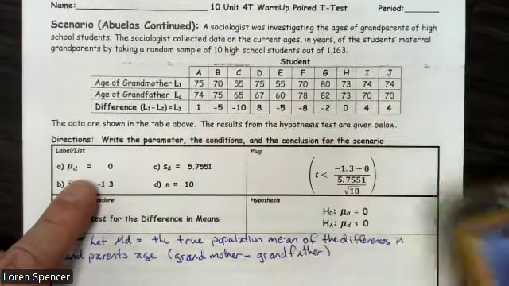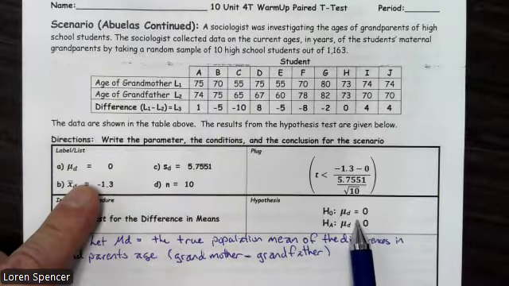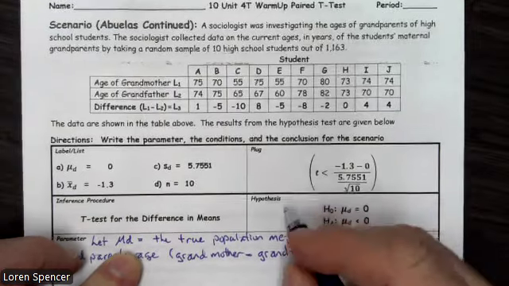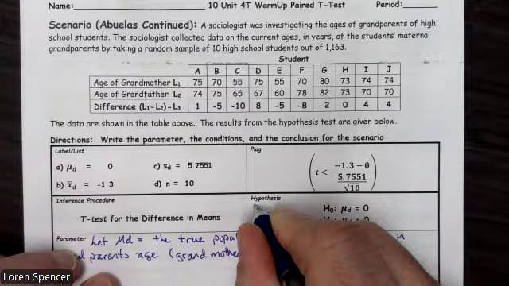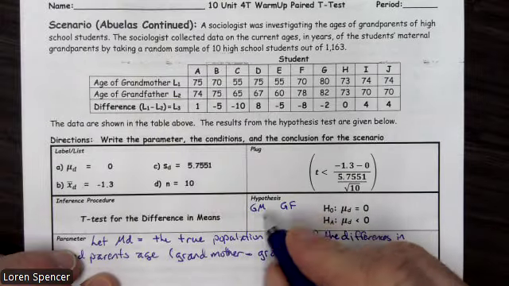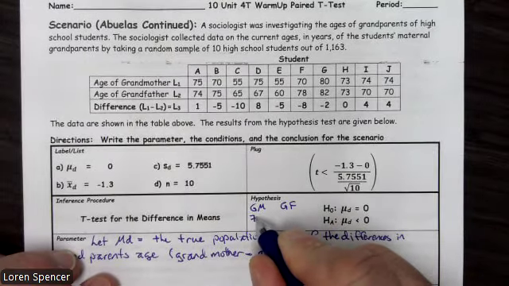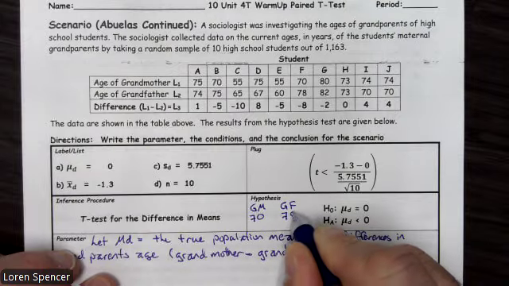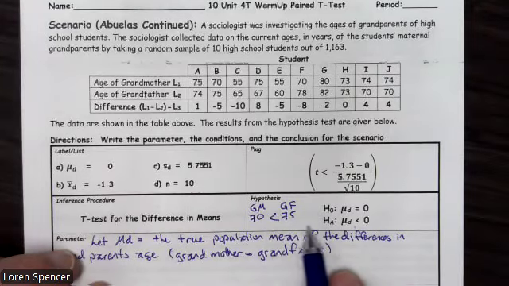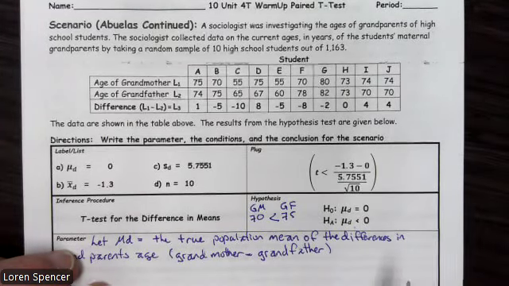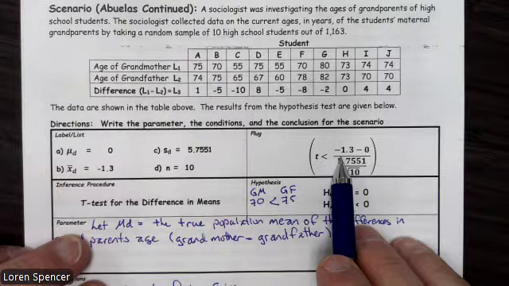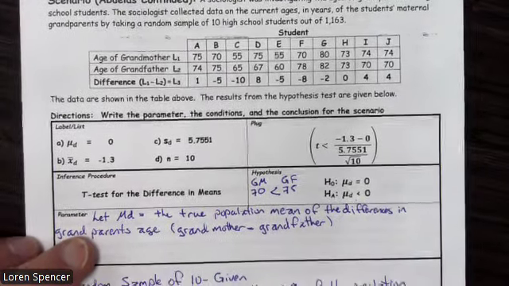Mu D is because our null hypothesis is that there's no difference. And because we said the grandmother was younger than the grandfather, we have mu D less than 0. And here's the way I'm going to explain that. This is the grandmother and this is the grandfather. Doesn't matter what age you pick, but let's just say the grandmother we picked was 70. We think the grandfather's older. We chose 75. Well, 70 is less than 75. So that tells me if I go in this order, I'm going to get some value less than 0. It's a t-test for the difference in means.